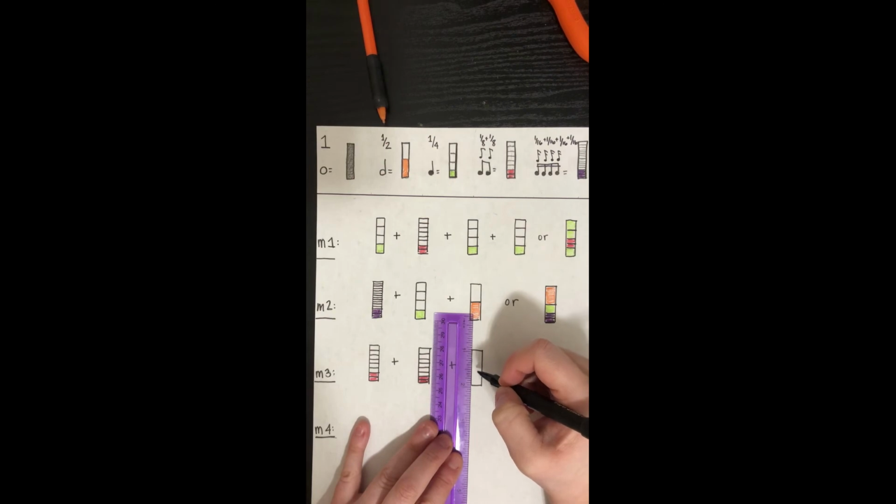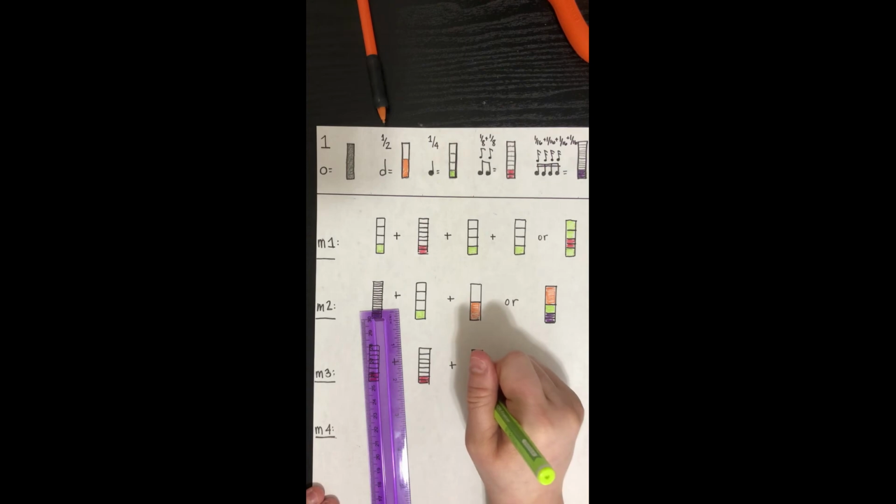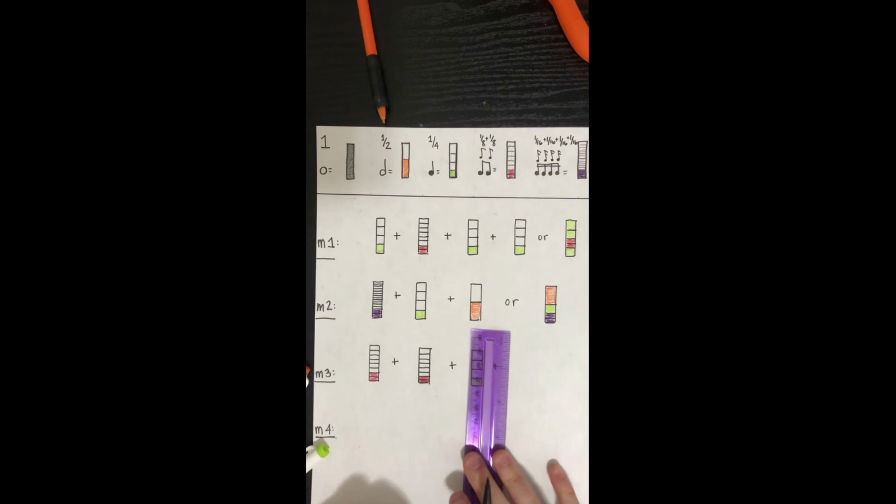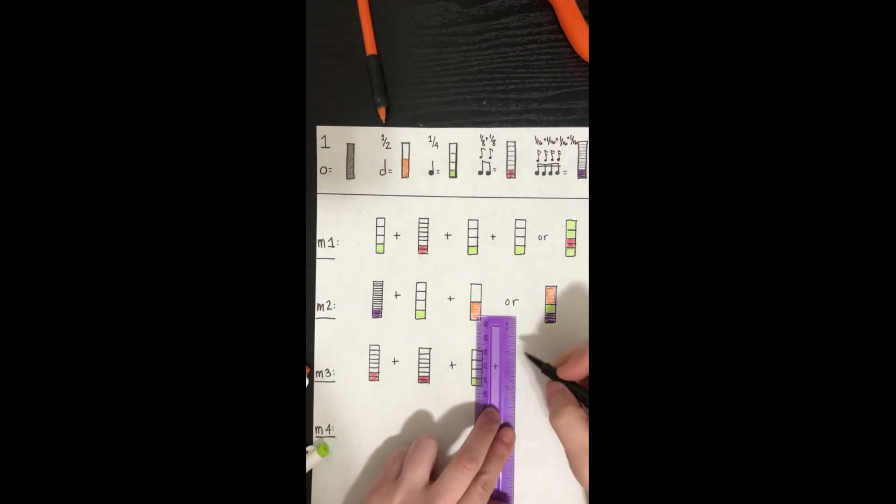A quarter note, there are 4 quarter notes per measure, so 4 parts. And I'm only putting 1 quarter note for 1 beat. So there is my quarter. And the last note for beat 4 was another eighth note pair. Here we go.